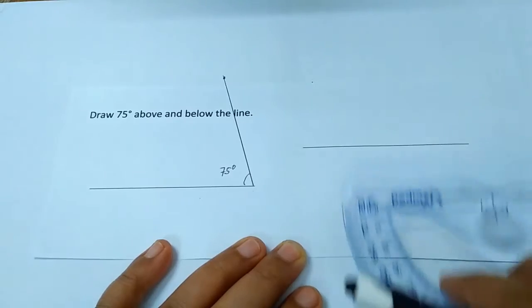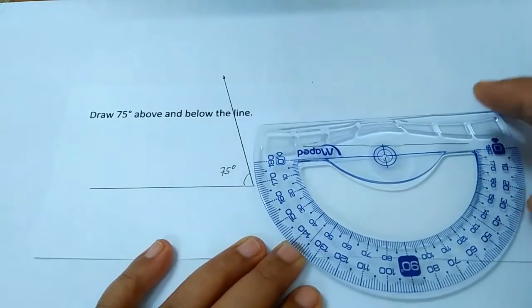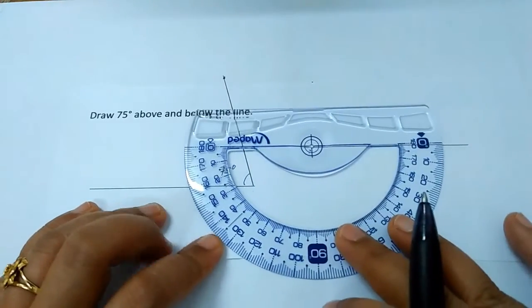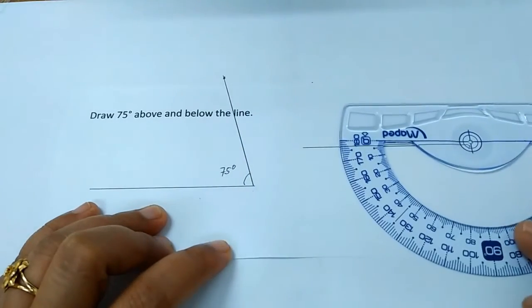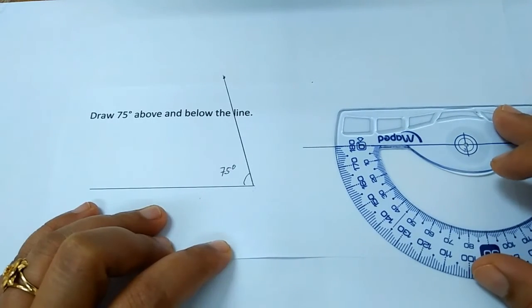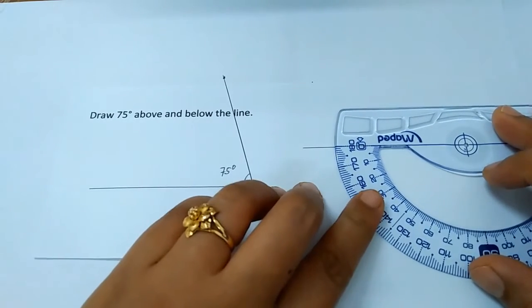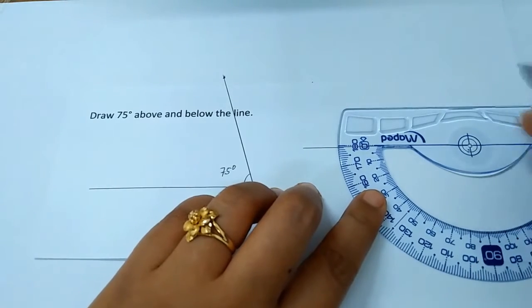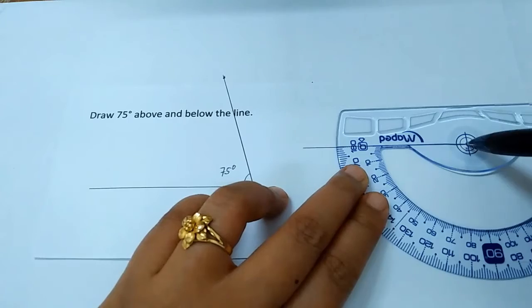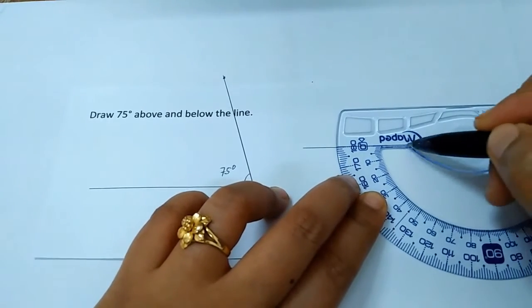How about if we're going to draw an angle of 75 degrees below the line? So still, we're going to use the protractor downwards. So we can put the center mark here or here. Let's try on this side. Put the center mark on the vertex. So we're going to make this point as vertex. Make sure the line was on the baseline.